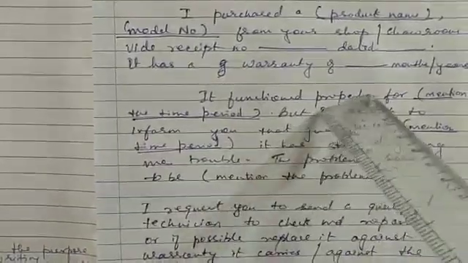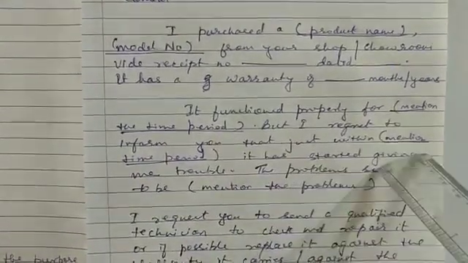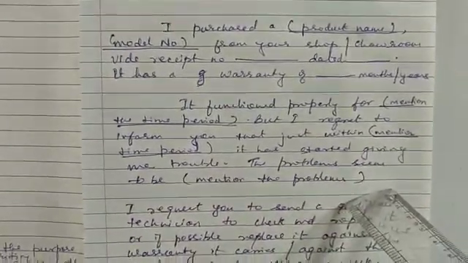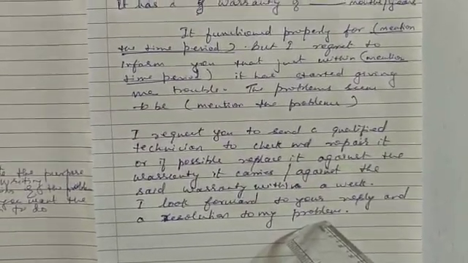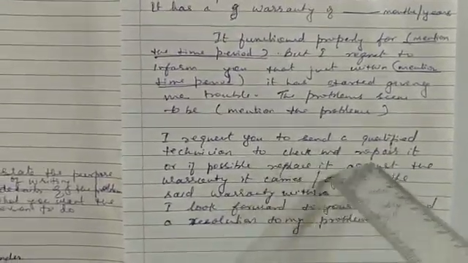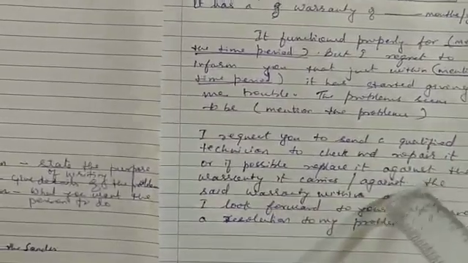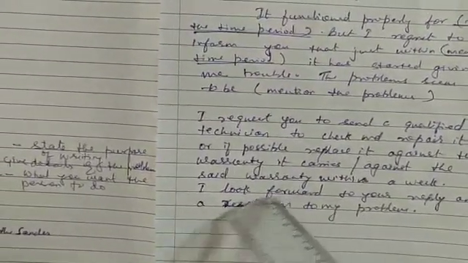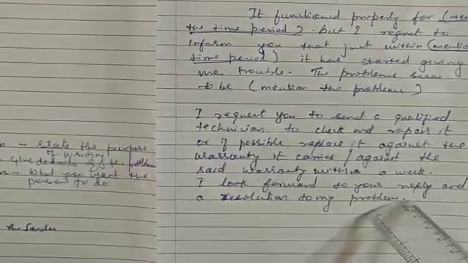Then you write about the problem in detail here. The problem seemed to be mentioned at least 2 or 3 problems. Then in the last paragraph, you write what you want them to do for you. Send somebody to check and repair it, or if possible, replace it against the said warranty. Then I look forward to your reply and a resolution to my problem.